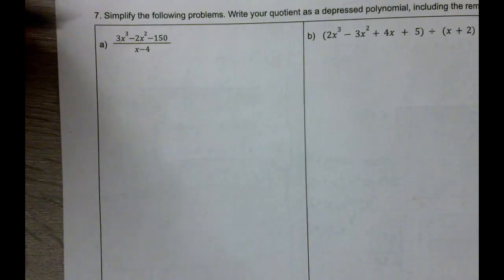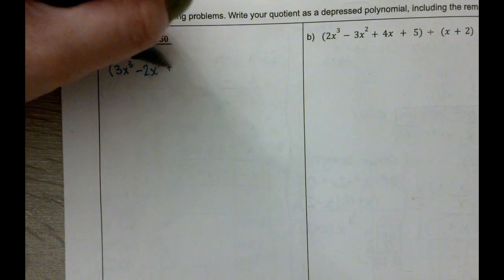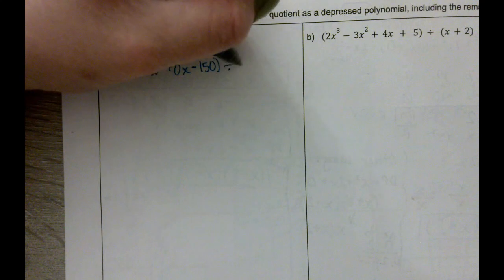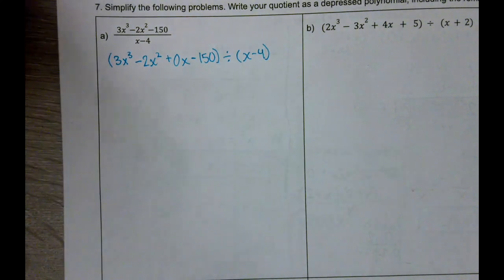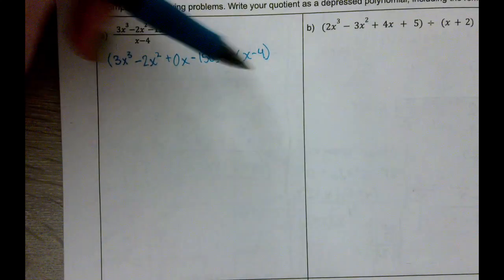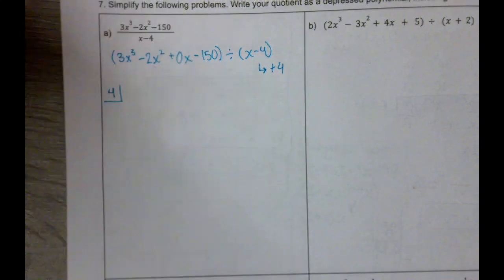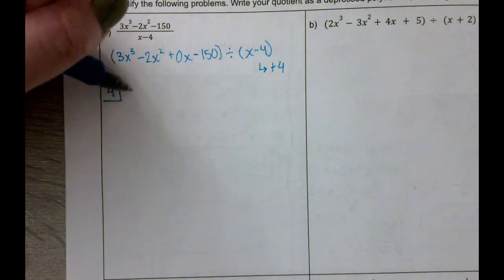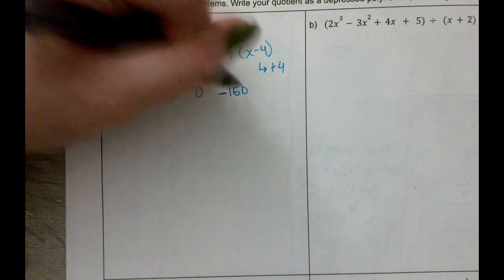We're going to rewrite this problem. 3x cubed minus 2x squared. There is no x term, so I need to add a 0x minus 150. And then we are dividing by x minus 4. Alright, now we can start the synthetic division process. This is written as a factor, so I do change this to +4. Dividing by 4. And then my coefficients, we have 3, -2, 0, -150.